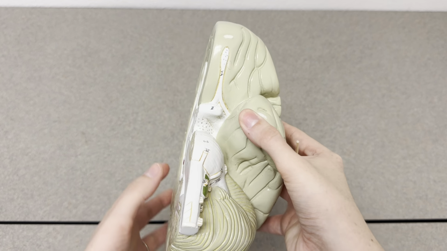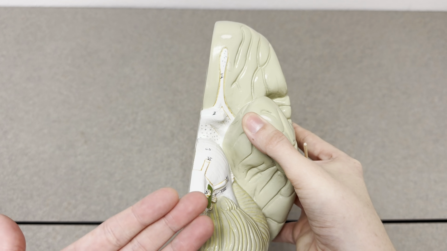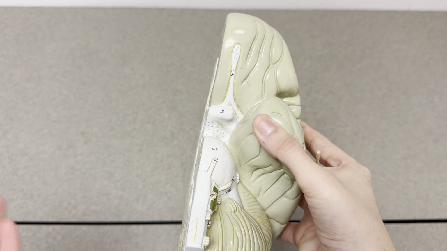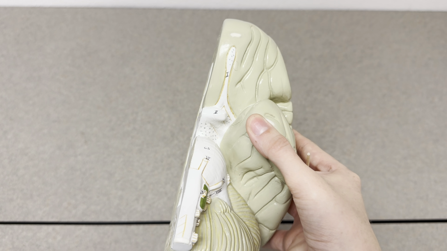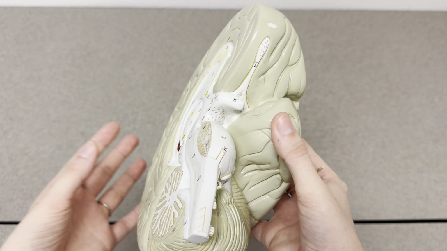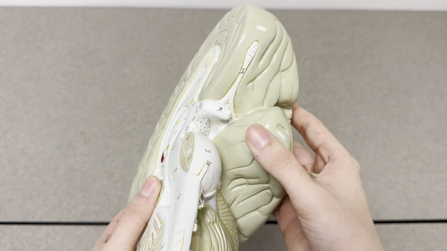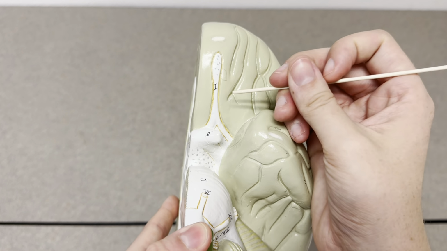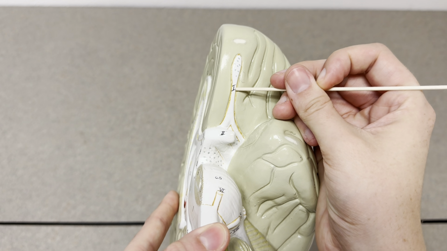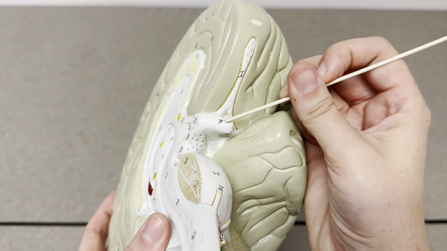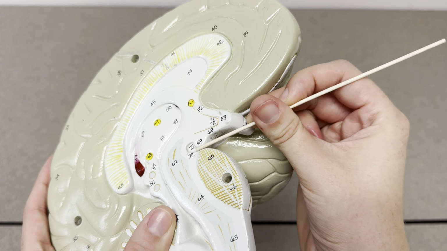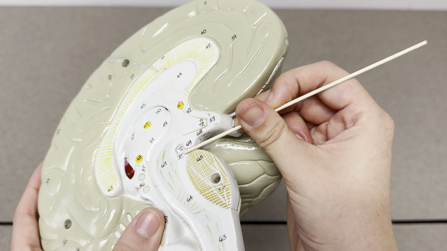Next, let's talk about the cranial nerves. I'm going to go through them in order, 1 through 12. I'm also going to say their name and what their function is, whether it's sensory, motor, or both. It's up to you to create some kind of mnemonic or a way of remembering them all. Up top, number 1, olfactory, sensory. 2, optic, sensory. 3, oculomotor, motor.